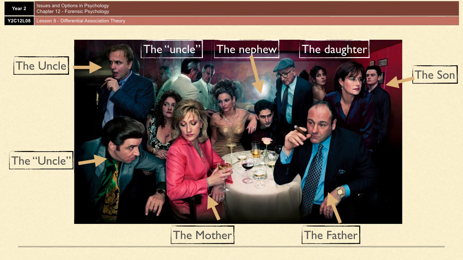So it's reasonable to assume that they're all learning from each other and that they're all picking up things from each other. And actually, the son and the daughter, they're fairly well positioned to go on and learn attitudes and learn behaviors from the people that are around them because of how embedded they already are in that criminal world. Like I say, this is a very extreme example, but extreme examples work very often.